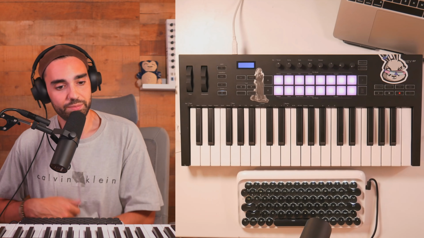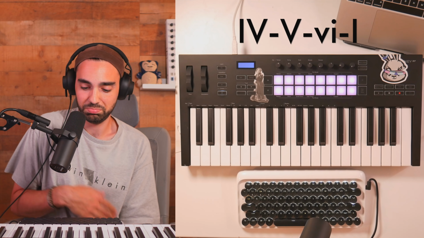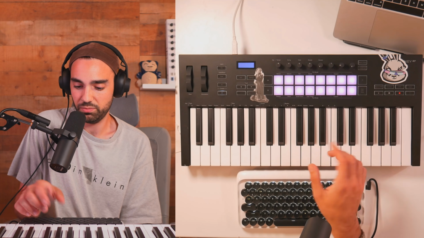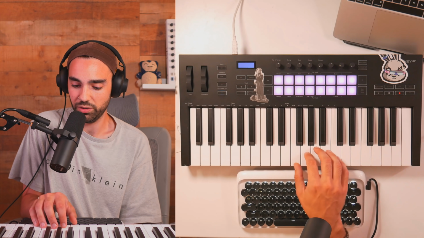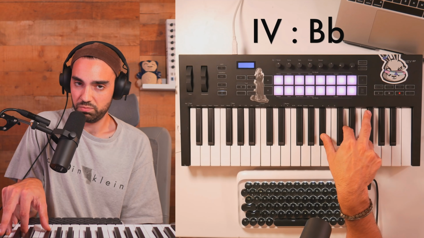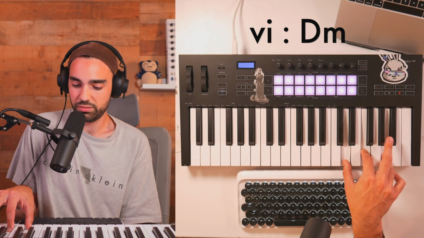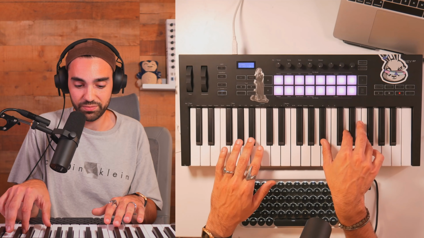So you will often hear musicians call out chord progressions like that. 1, 4, 6, 5. 4, 5, 6, 1. So if we're in the key of F major, what's the 4, 5, 6, 1 chord progression? 4. Let's start here. 4. 5 is the next chord. 6. Suddenly, this starts to sound like a song.